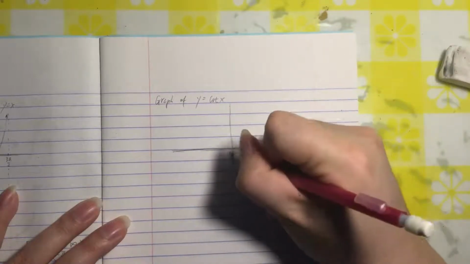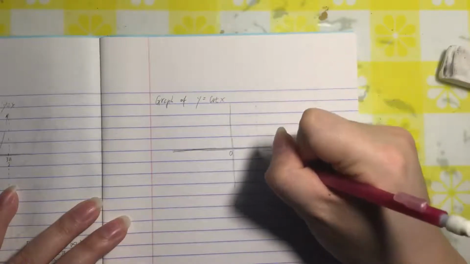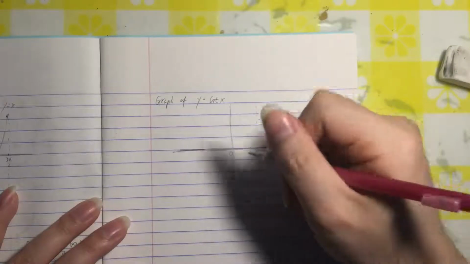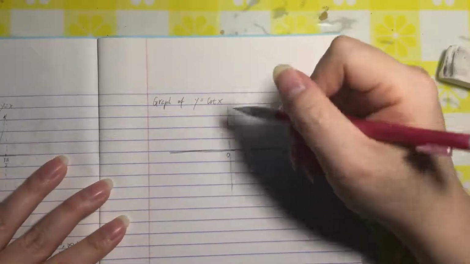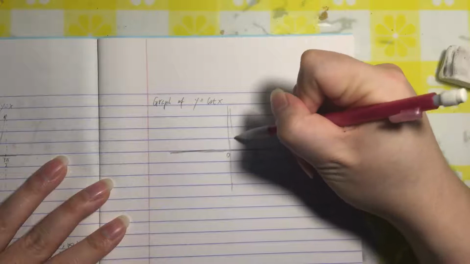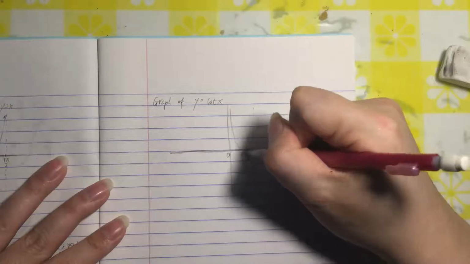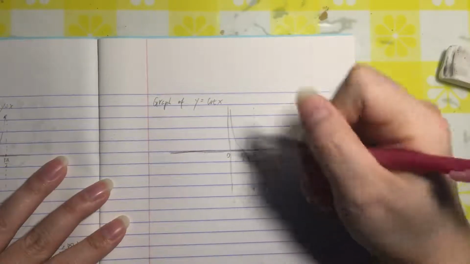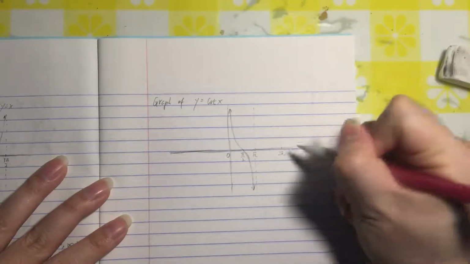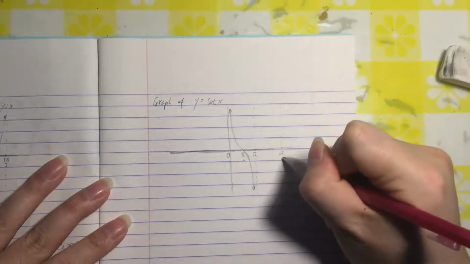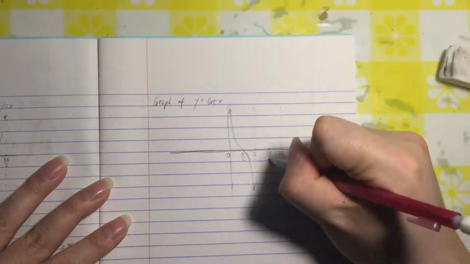For cotangent, we have vertical asymptotes at 0 and pi. That's the first period. What's in the middle is pi over 2. The graph in the first period looks like this. And the next period is from pi to 2 pi. That's another vertical asymptote. The midpoint here is 3 pi over 2.